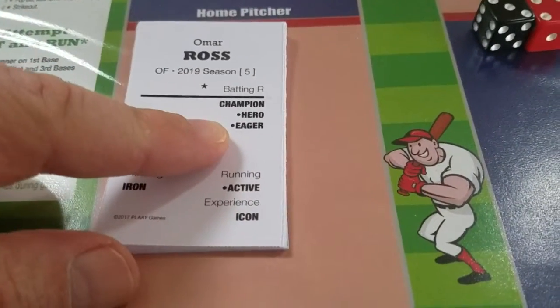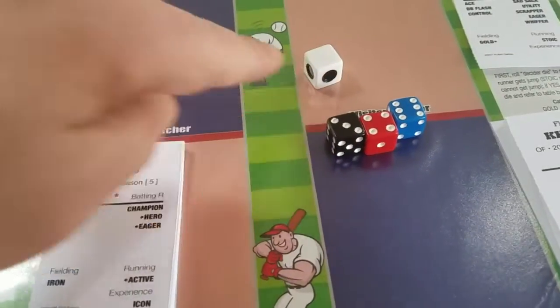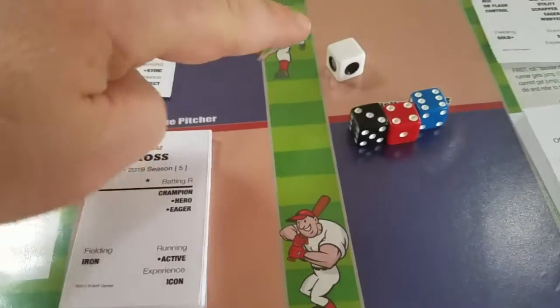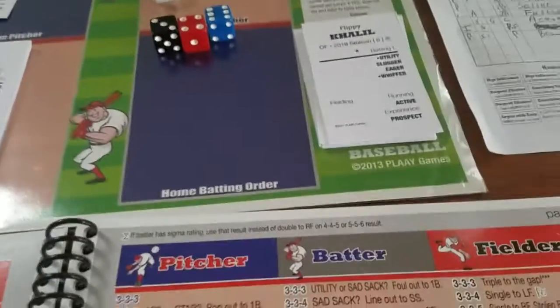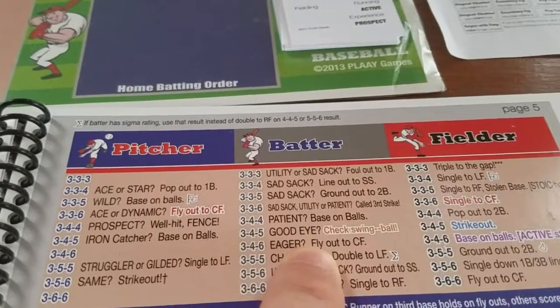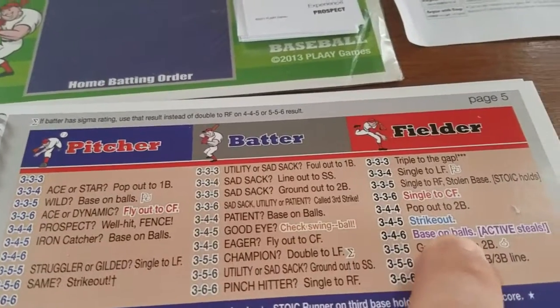You see that little dot there? That means that if the decider die had been a dot, he would have been eager. But since the decider die is a blank up top, he's not eager. So we skip that result. He is not eager. So he's not going to fly out to center. Instead, he's going to walk.